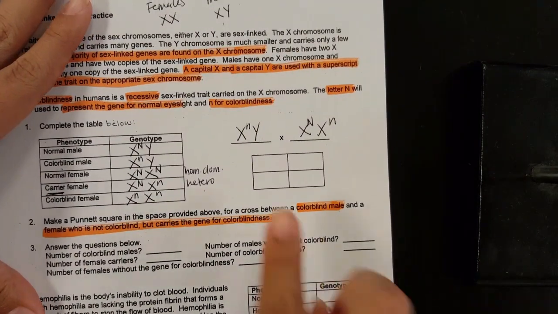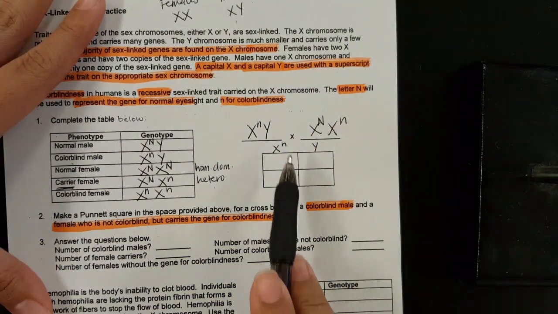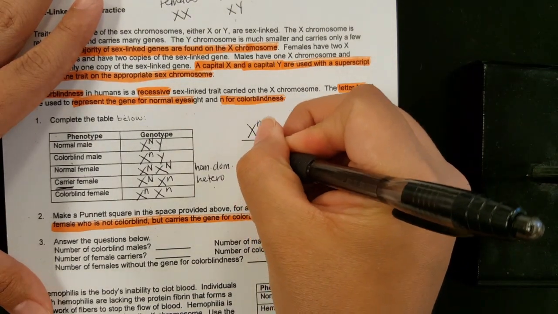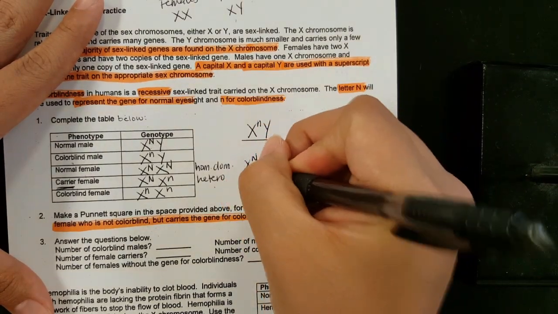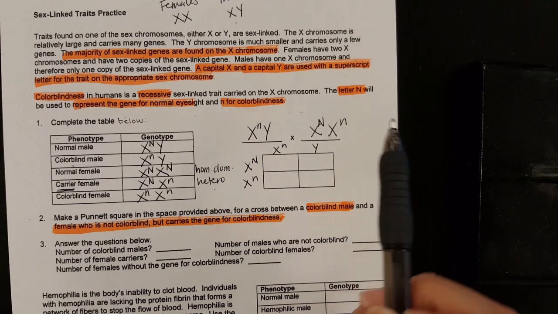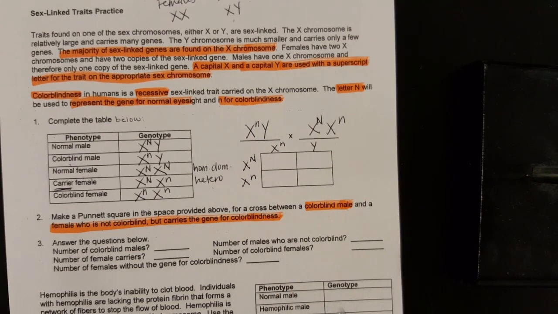And same deal as always, you put one parent across the top. Notice that the N stays with the X, but the Y is by itself, and then you put one parent down the side. So when you're bringing your alleles together for this one, capital letters come before lowercase, and that applies to the N. But one of the important things to remember is that X always comes before a Y. Whenever we mention a male's sex chromosomes, we never say YX.